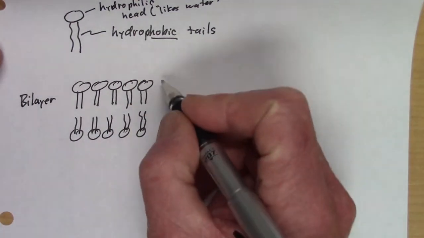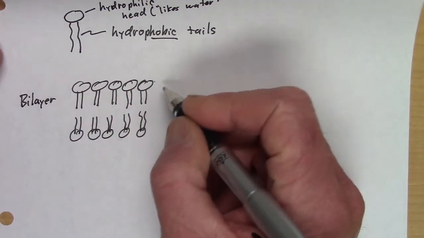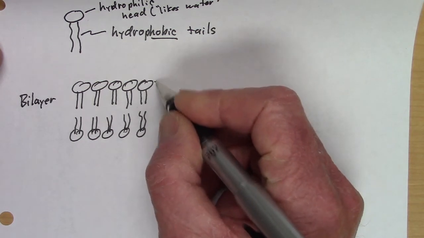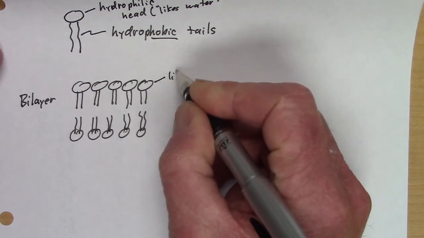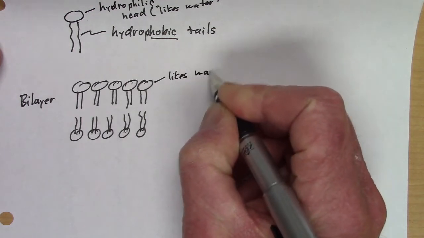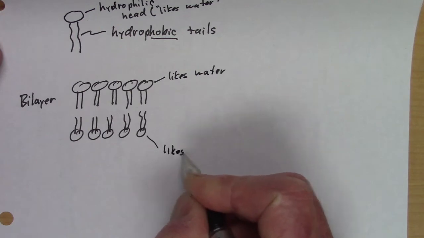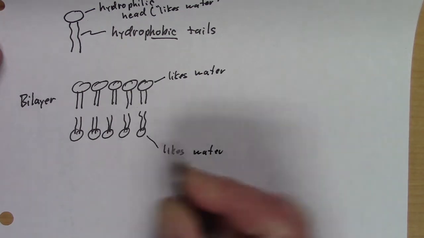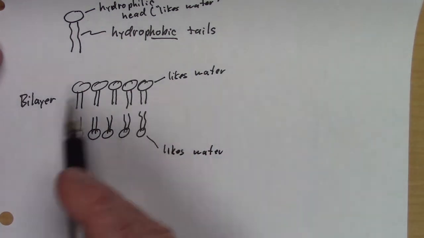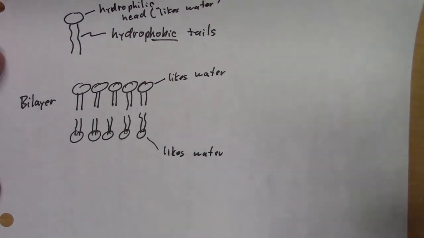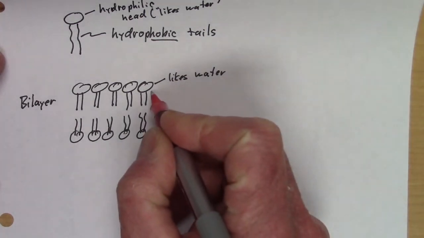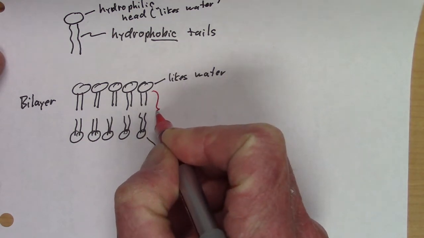And what you have are, again, the hydrophilic heads, likes water, on both sides of the membrane. And these are all packed tightly together. They're not covalently bonded. They just interact and stuff together with each other based on their interactions with water. And this region inside is a hydrophobic region.